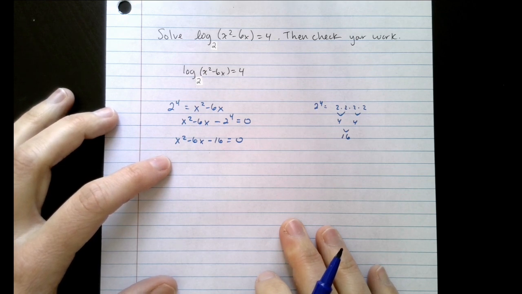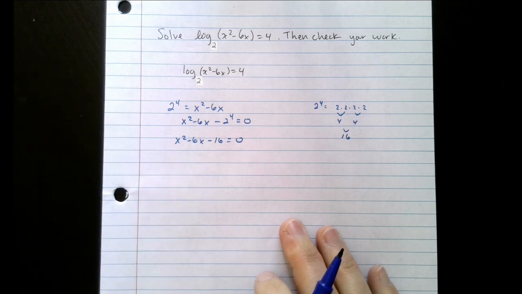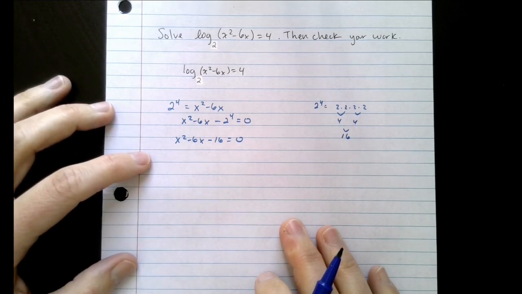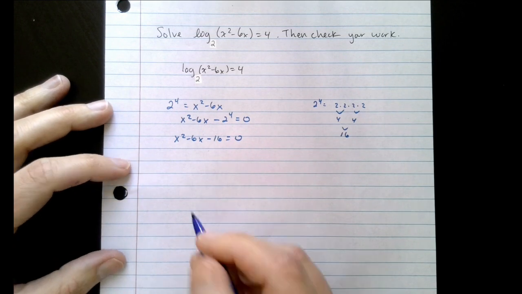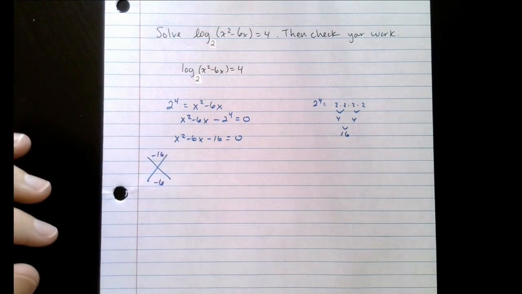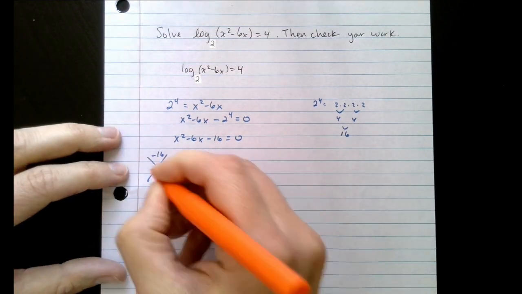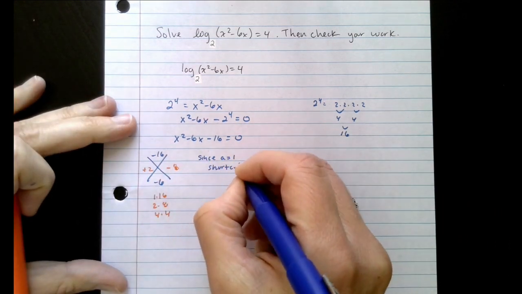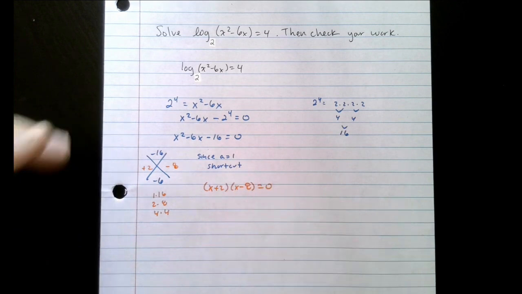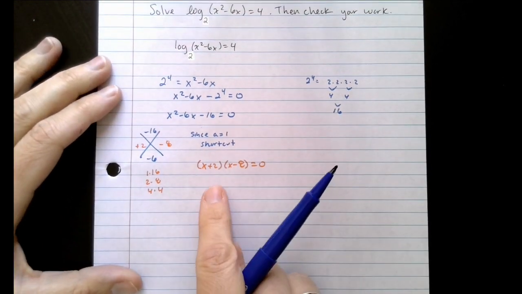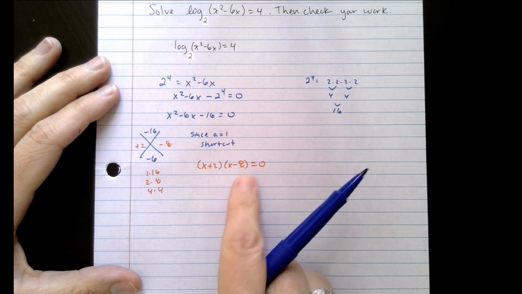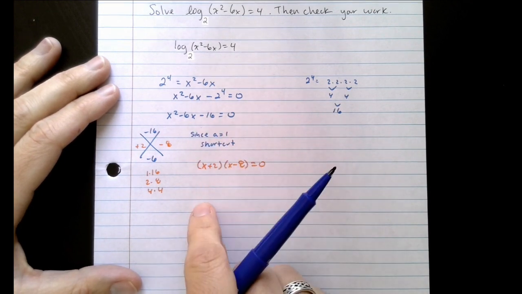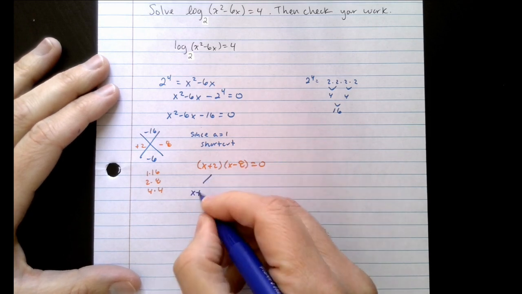Remember, we reviewed various techniques to do this. The first method we want to try is to factor it, and if the factoring doesn't work, then the quadratic formula is our backup. So this factors to x plus 2, x minus 8, and this still equals 0. Now I'm going to use the zero product property and solve and get my two candidates as solutions.